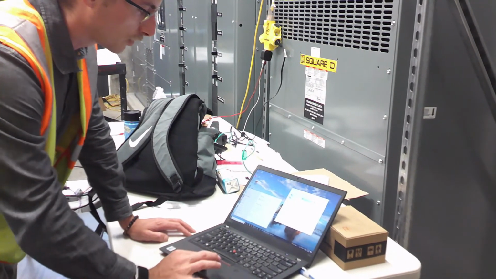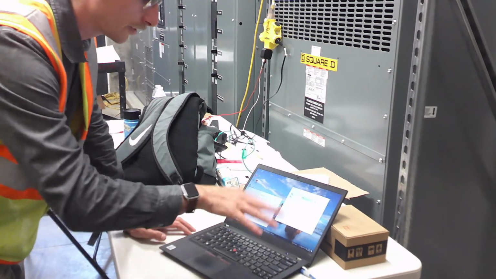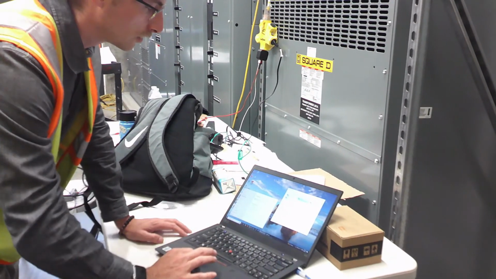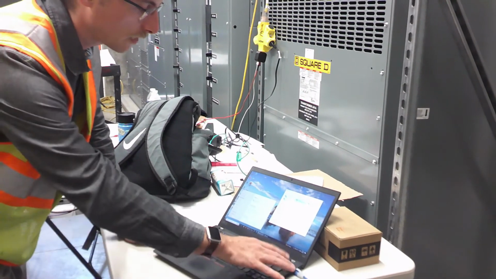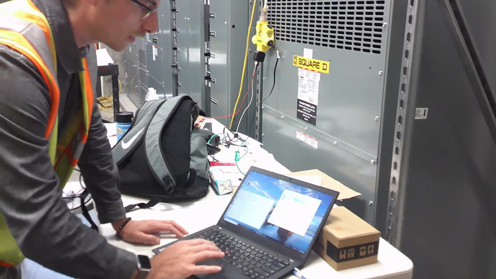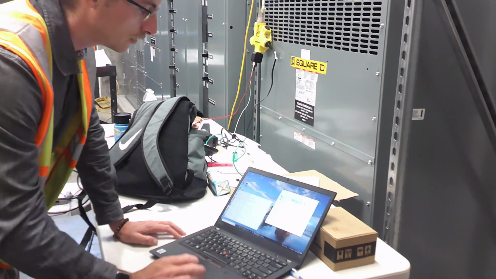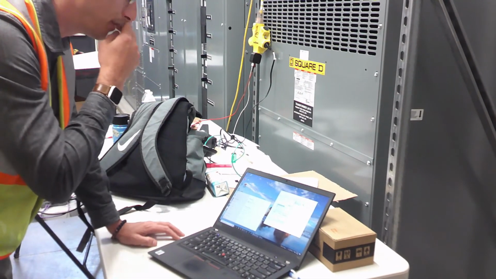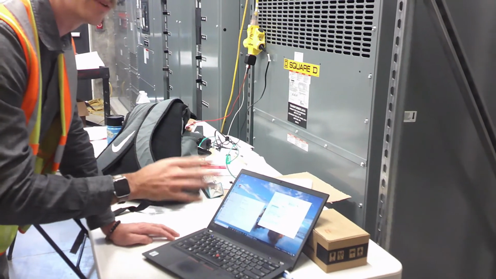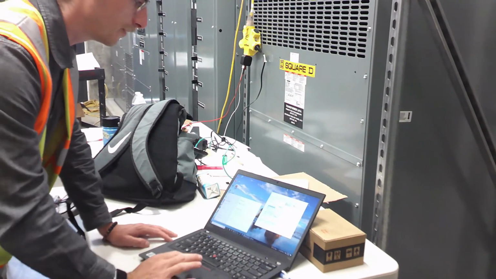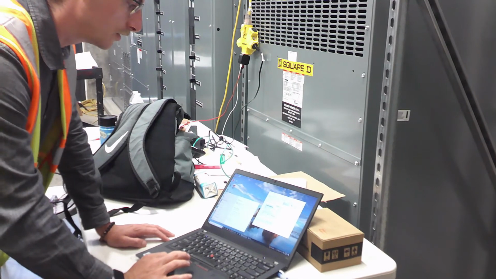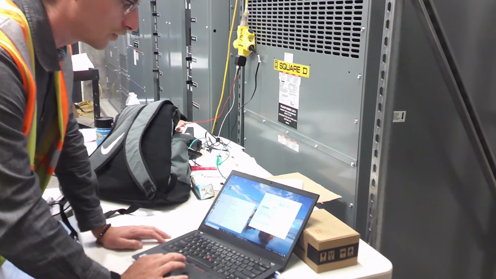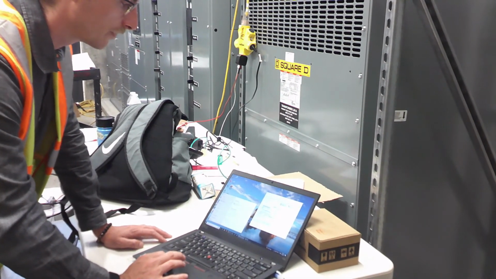That's going to bring up this window, which shows all the network adapters in your computer. Find the Ethernet adapter that you're plugged into, right click it and go to properties, which does take administrator. You have to be an administrator on your computer, and then you'll go into Internet Protocol version 4, so IPv4.